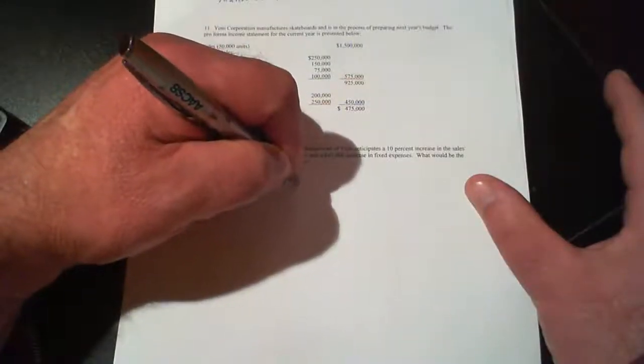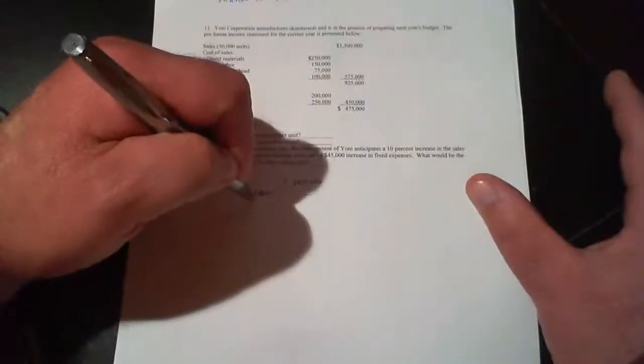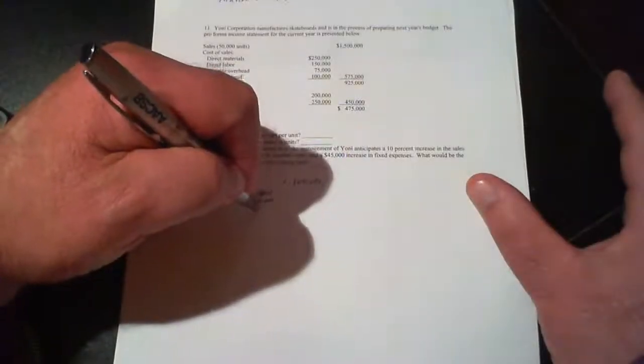contribution margin per unit. So we've got a couple of different ways we can get to this, but I'm going to take the 1,500,000 in sales, and then I need the variable costs. So there'll be direct materials 250,000, direct labor 150,000. Oops, left out a zero. 150,000 on that one. Variable overhead of 75,000.